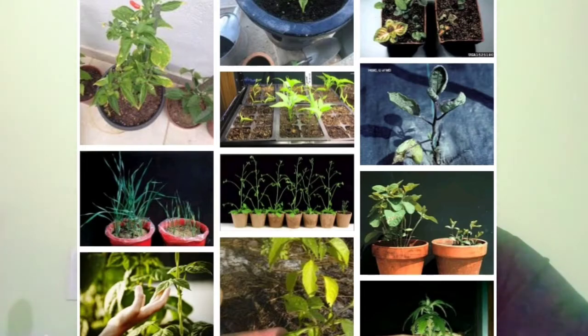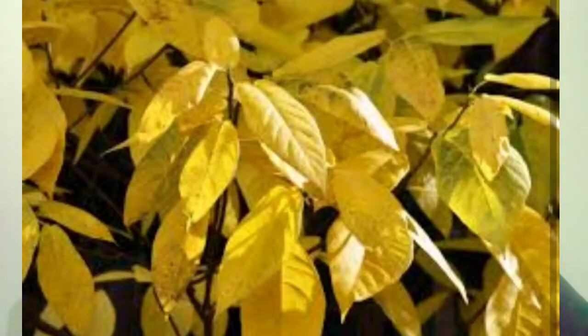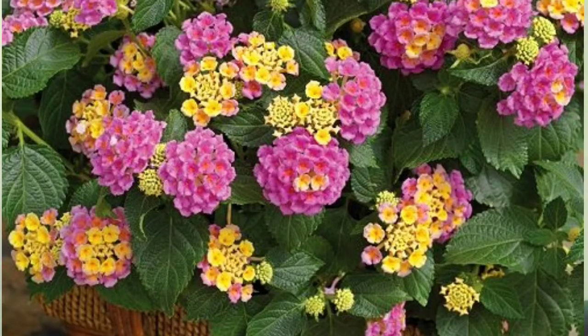Phosphorus is important for conversion of light energy into chemical energy. Deficiency of phosphorus causes early leaf fall, late flowers, and slow growth of roots. If phosphorus is absent or less, then the leaf will fall early, the flowers will come late, and root growth will be slow.